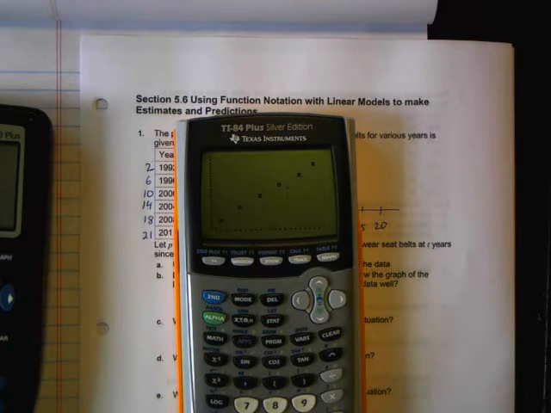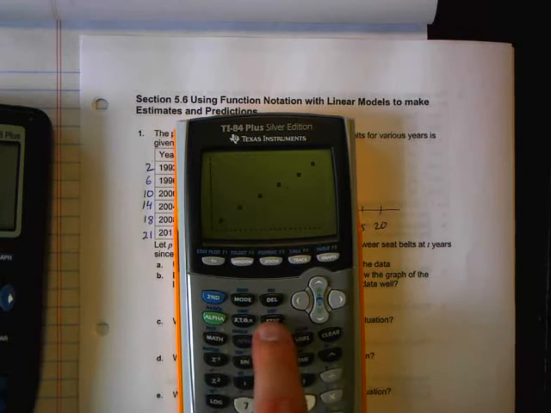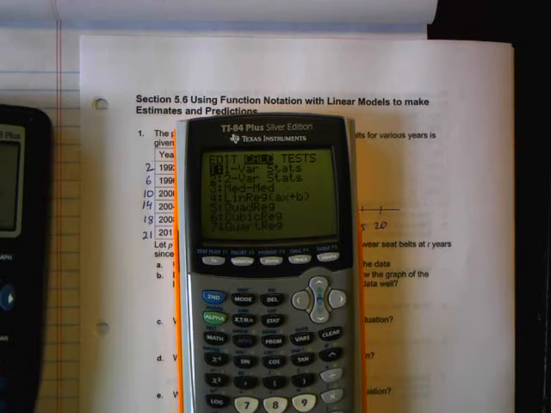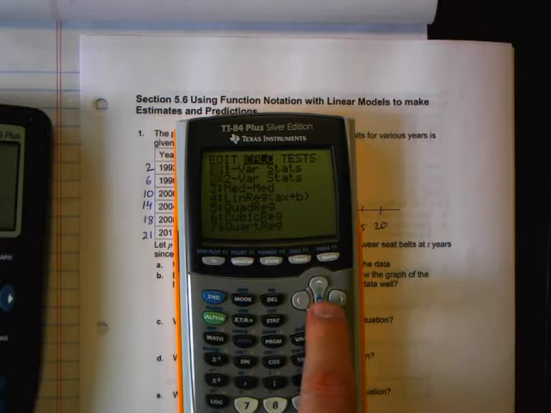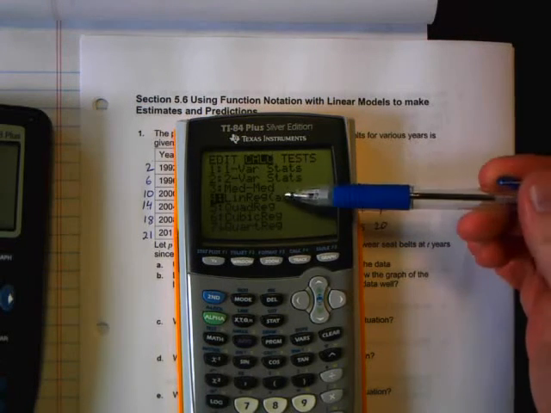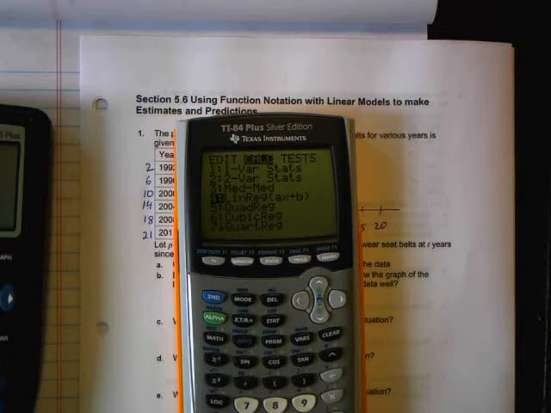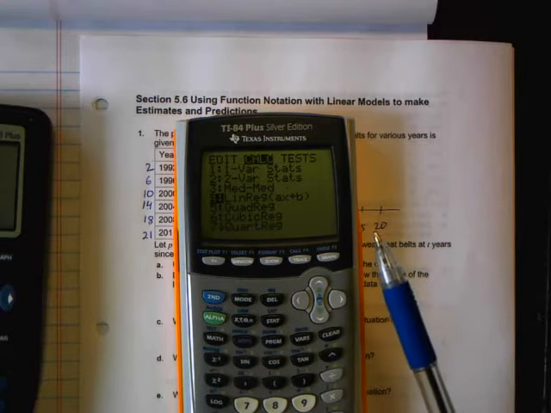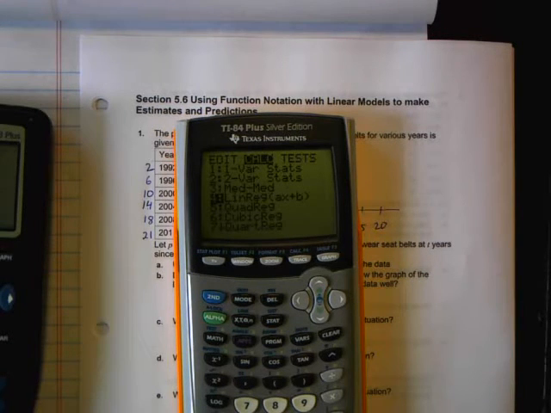All right, to find the equation of the line, you're going to push this Stat button again. You're going to go over to Calc, and go down to number 4, which is LinReg(ax+b), linear regression. They use ax+b. I really wish they would have used mx+b, because that's the way we usually write it in a math class. But they didn't. They used a. That's their choice. I'm going to hit enter.